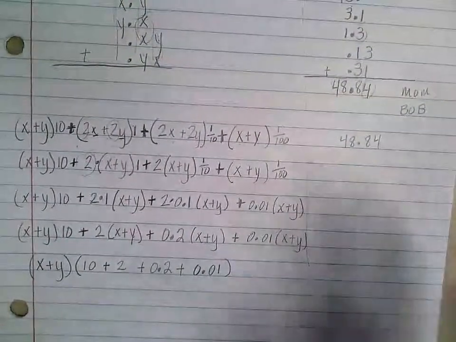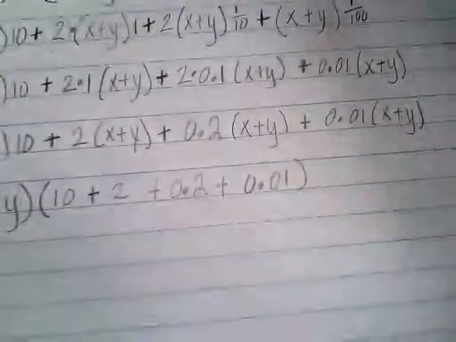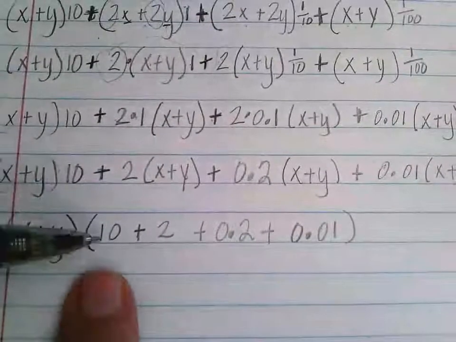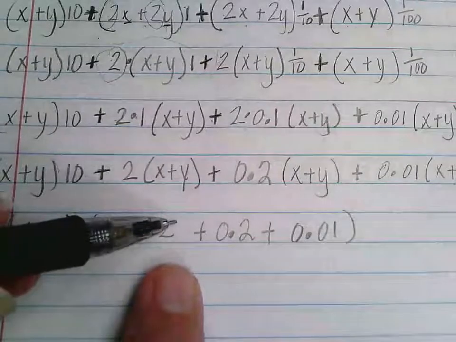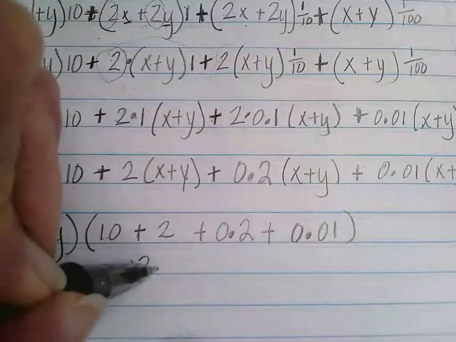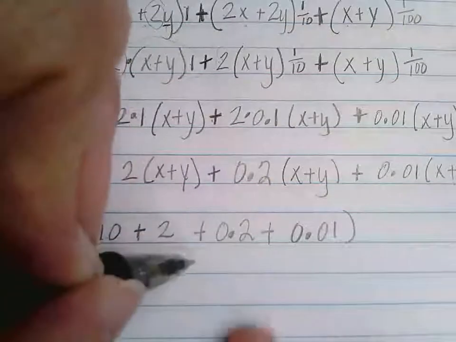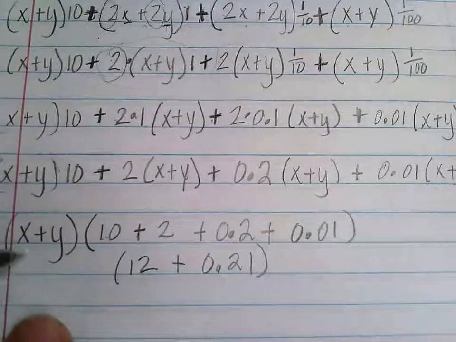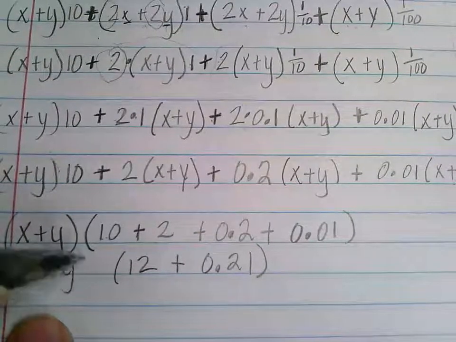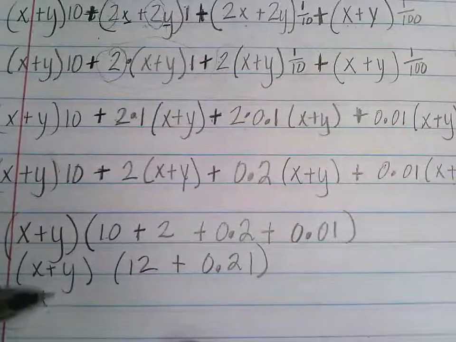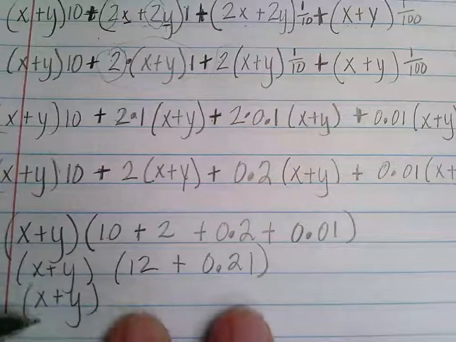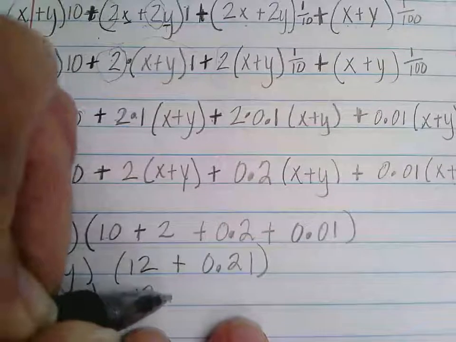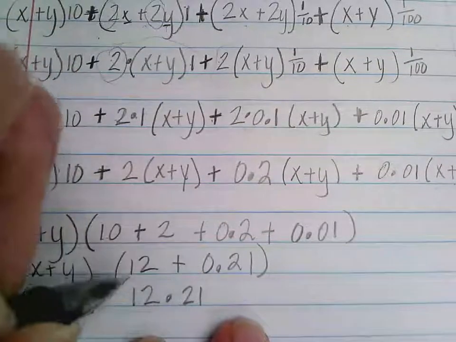Now I'm going to simplify that. I'm going to add 10 plus 2 and get 12. And again, I'm being pretty methodical here. Plus 20/100ths times x plus y. And then what I get here is x plus y times 12 and 21/100ths.